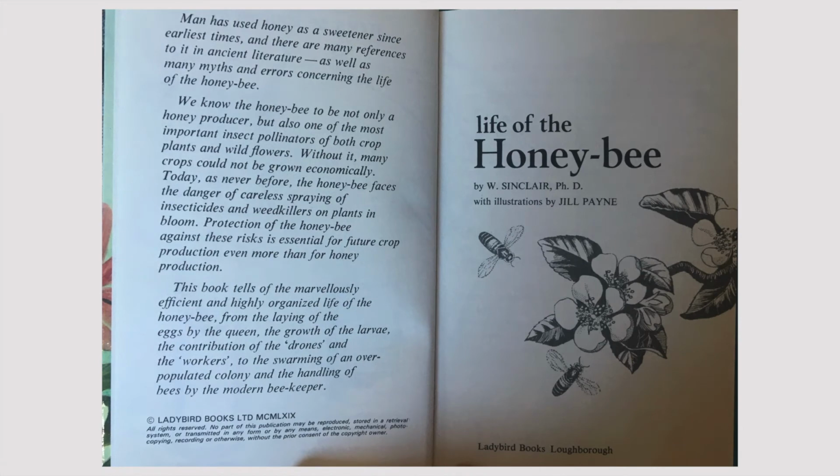Man has used honey as a sweetener since earliest times, and there are many references to it in ancient literature, as well as many myths and errors concerning the life of the honeybee. We know the honeybee to be not only a honey producer, but also one of the most important insect pollinators of both crop plants and wildflowers. Without it, many crops could not be grown economically.